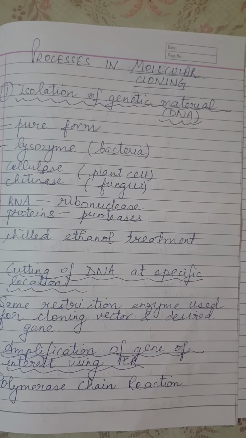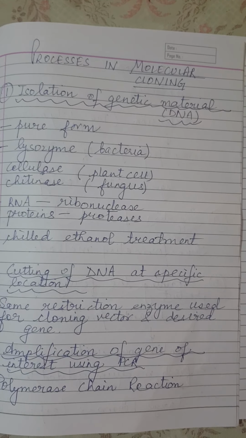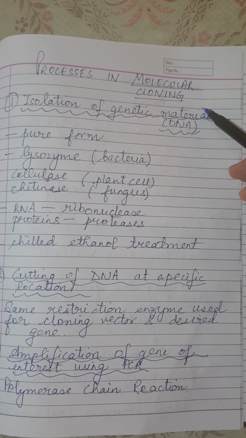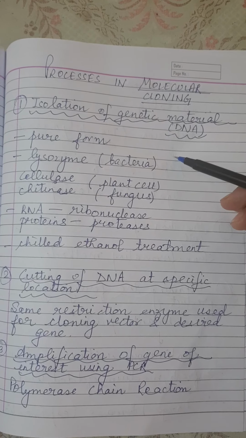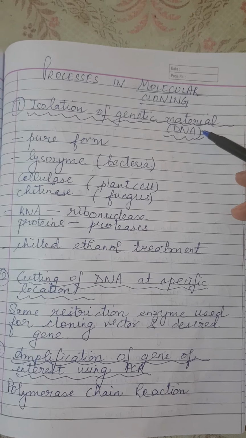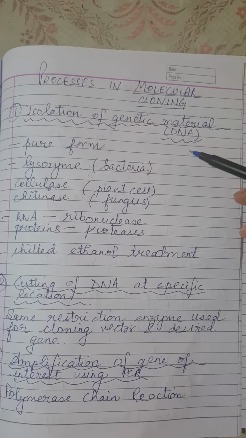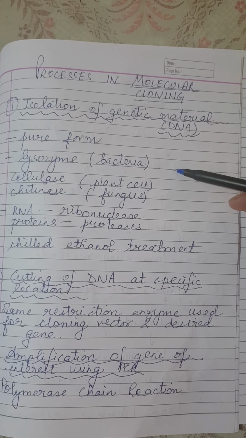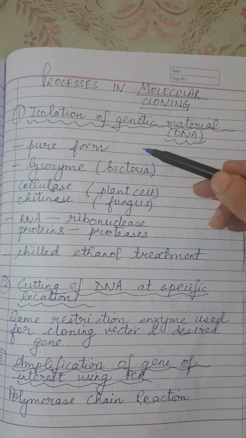Hello students, in this lecture video, let us discuss different processes in molecular cloning or recombinant DNA technology. The first step is isolation of genetic material, that is DNA. The cell will be broken down, meaning the cell wall or cell membrane will be degraded to release DNA. So we need DNA in pure form.